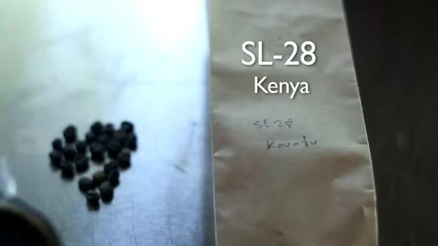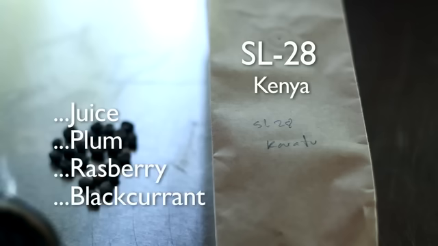And then finally, we have SL28, the classic favorite variety, which has deep, rich notes of juice and plum and raspberry, blackcurrant, and one of the greatest varieties that we know.